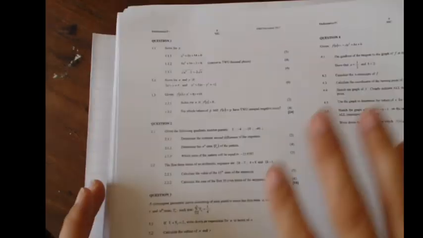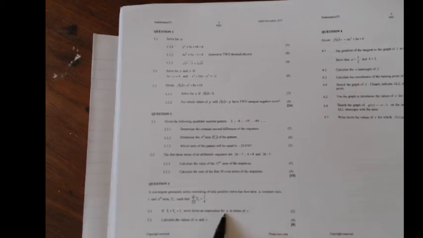Let's look at question 3. It says, a convergent geometric series consisting of only positive terms has first term a, constant ratio r and nth term tn, such that the sum of the terms from the third term to infinity of tn is a quarter. So they tell me if term 1 and 2 is 2, write down an expression for a in terms of r.